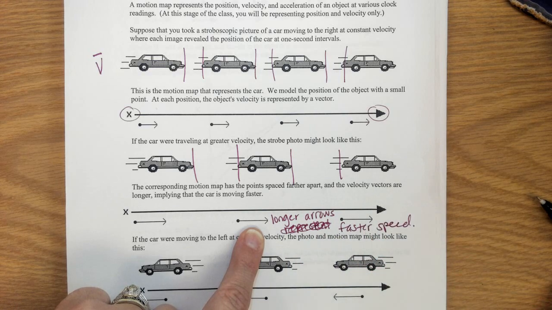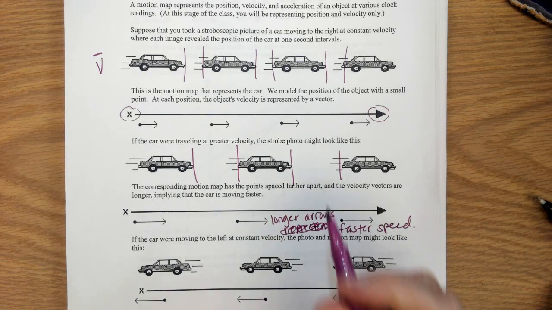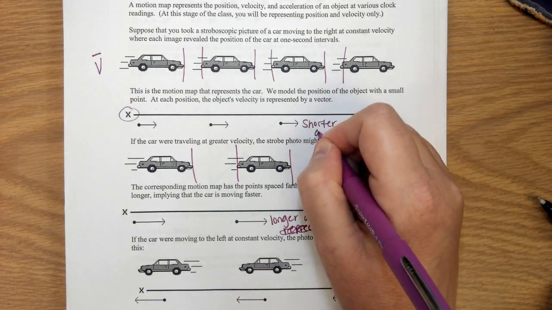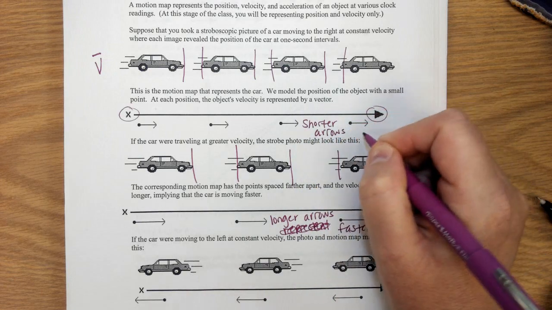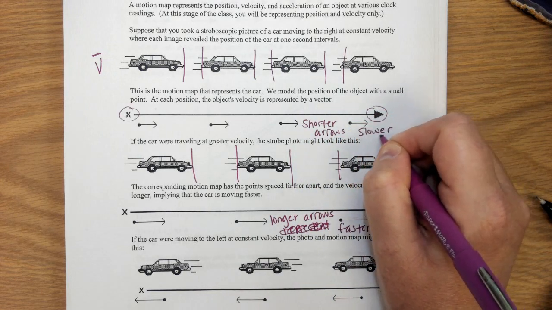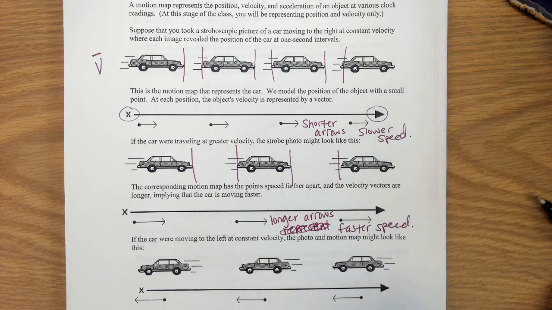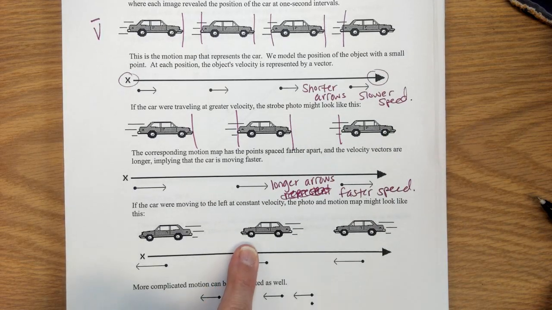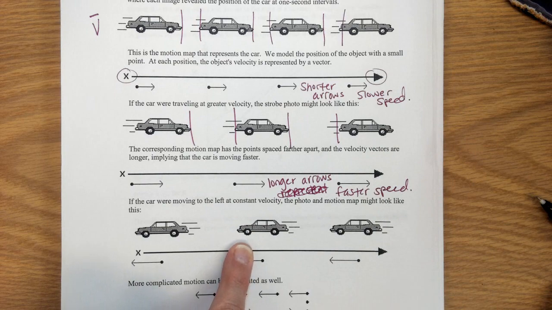Faster speed. Okay? Now, shorter arrows, slower speed.